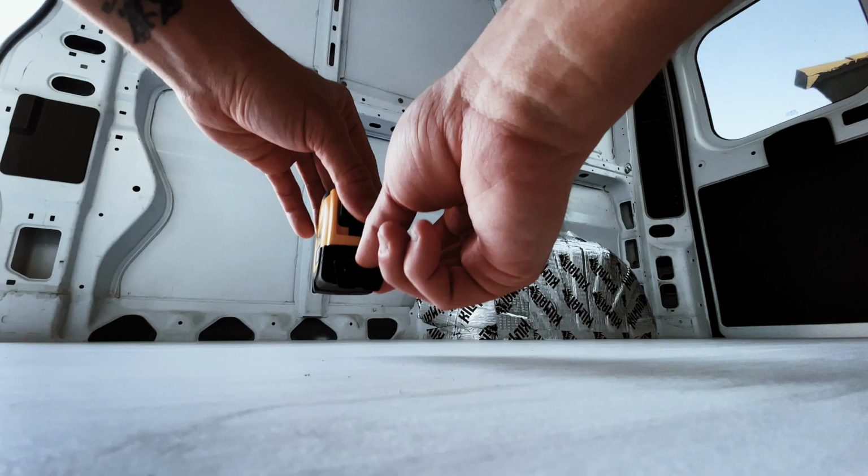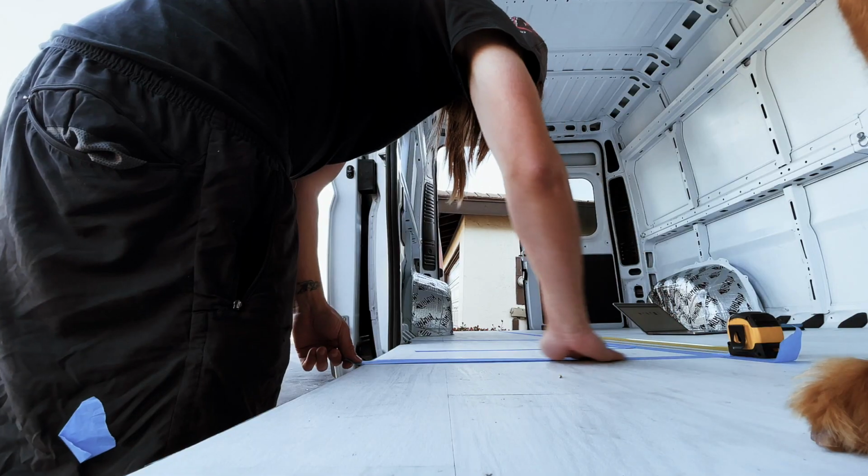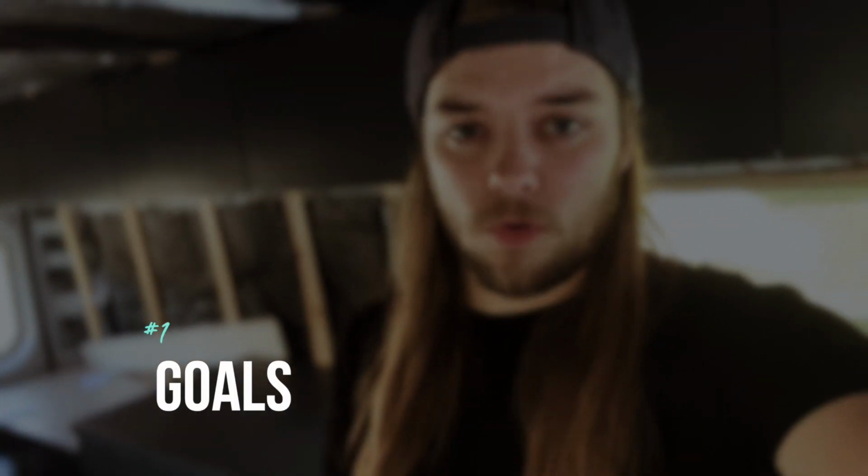So a lot goes into the planning and visualizing before you actually start in on the build. And the more planning you can do up front, the more time, money, and headaches you're gonna save for yourself in the future. So the first thing I wanna mention is making a list of goals. Figure out what those are for you in your van.